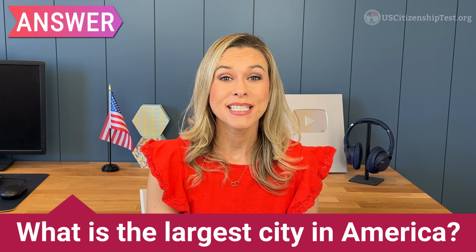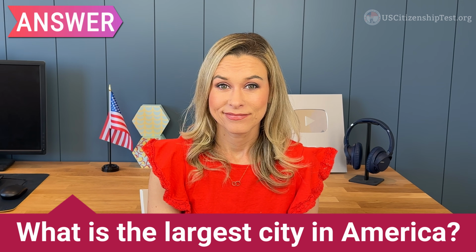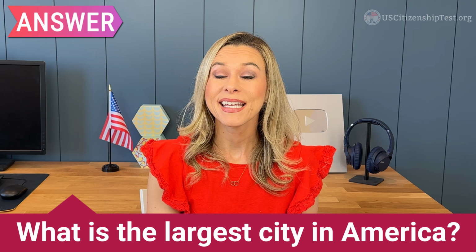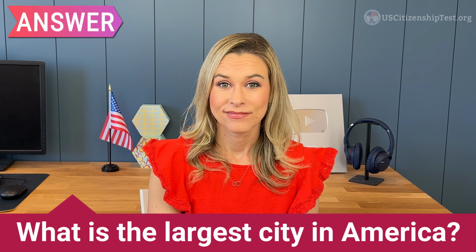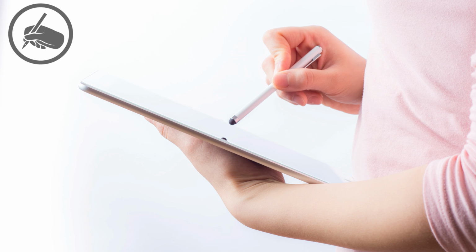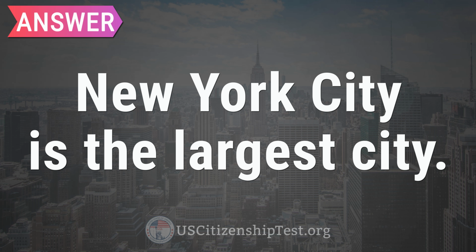What is the largest city in America? New York City is the largest city.